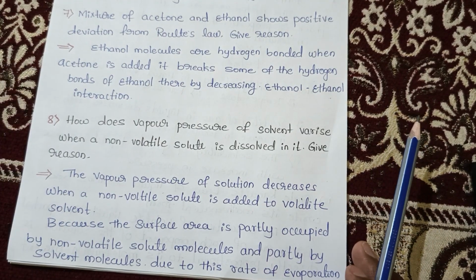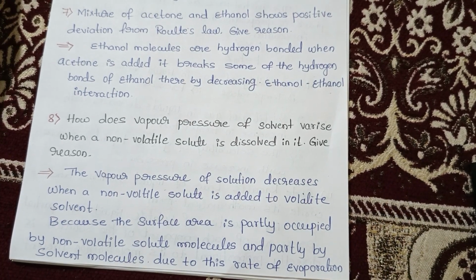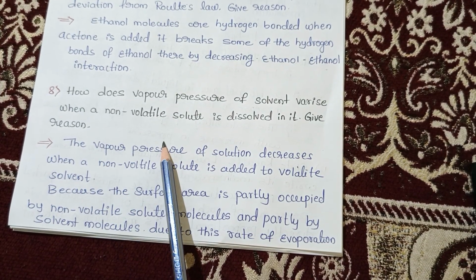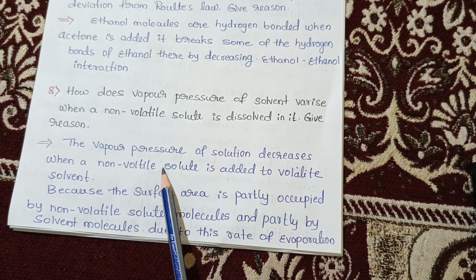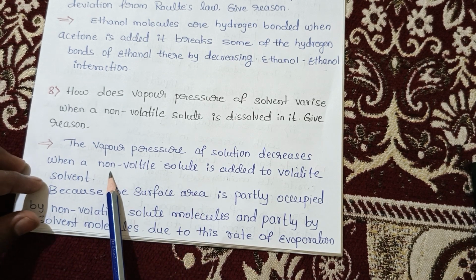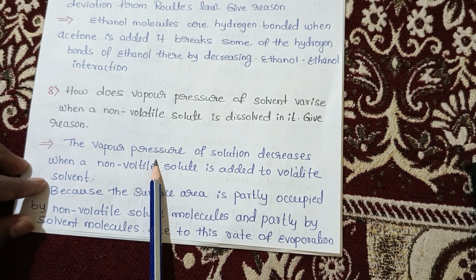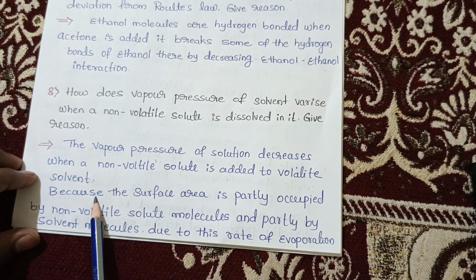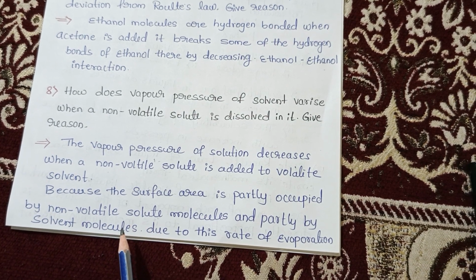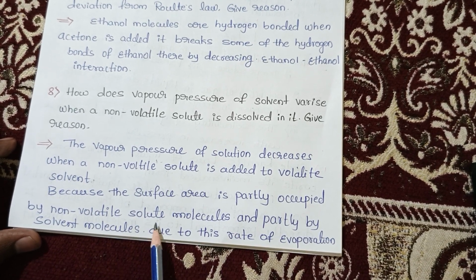Next one: how does vapor pressure of the solvent vary when a non-volatile solute is dissolved in it? Give reason. Okay, this is an application based question. The vapor pressure of the solution decreases when a non-volatile solute is added to the volatile solvent. Understand this. When a non-volatile solute mixes with a volatile solvent, the vapor pressure decreases. Why? Because the surface area is partially occupied by the non-volatile solute molecules and partly by the solvent molecules.